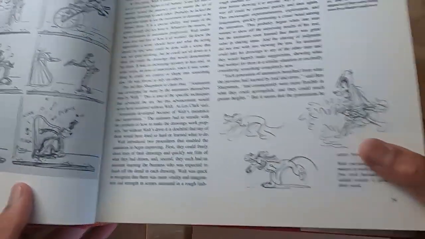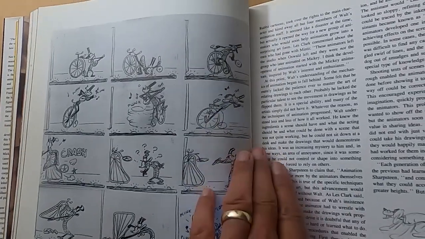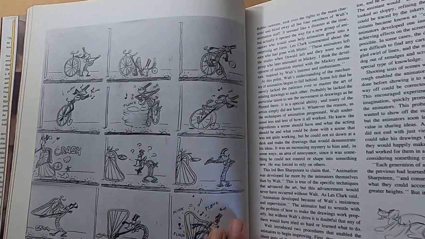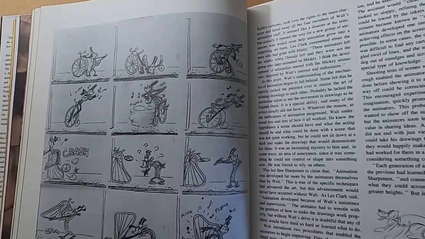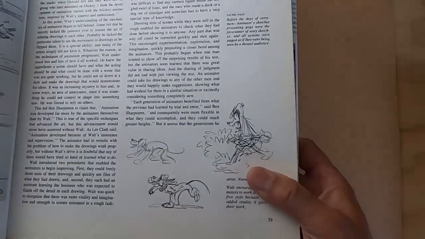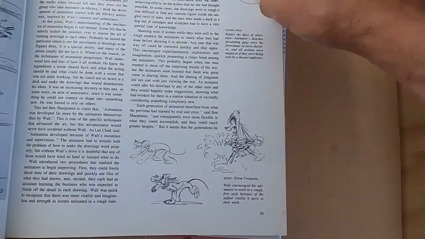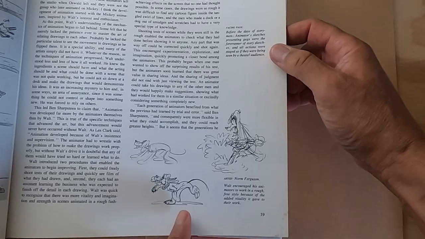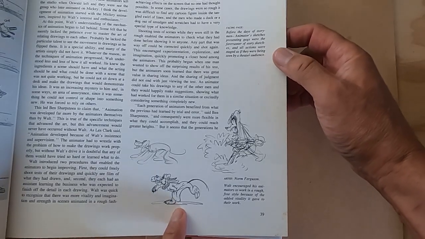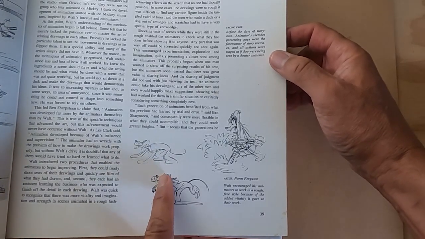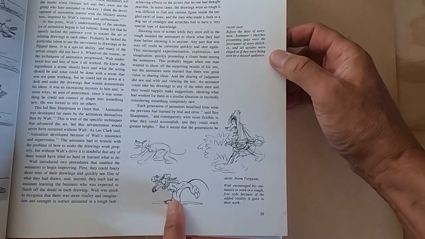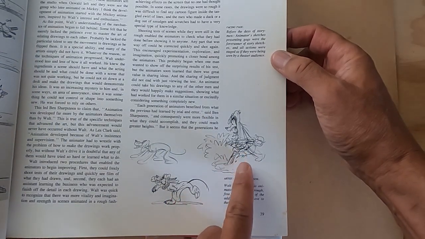Compare that to some early animation from way back. Here's some more by Norm Ferguson, who would draw these really great rough drawings. As you see, they're not very detailed, they're very rough, and yet they get the point across as to what's going on.